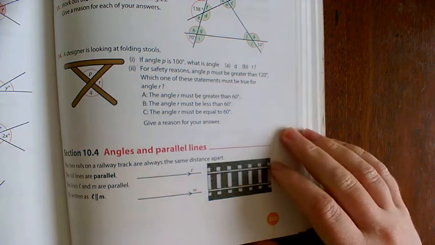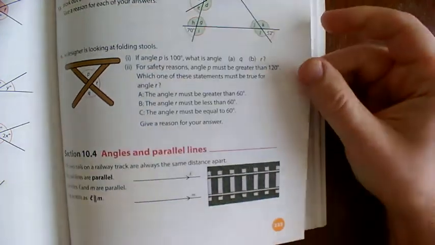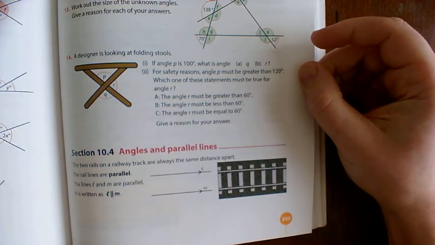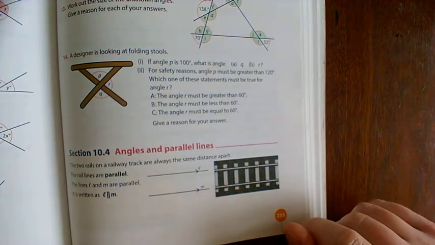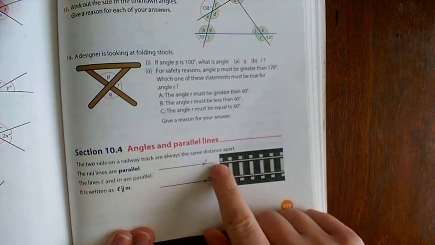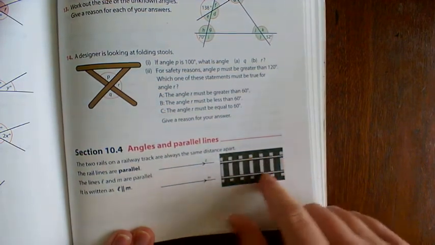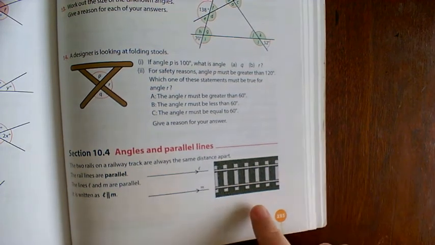Okay, we're moving on to section 10.4, angles and parallel lines. This is on page 235. Parallel lines, I think probably when you were in primary school you would have known, are two lines that will never meet. They're always the same distance apart. Okay, and train tracks are a good example of that.